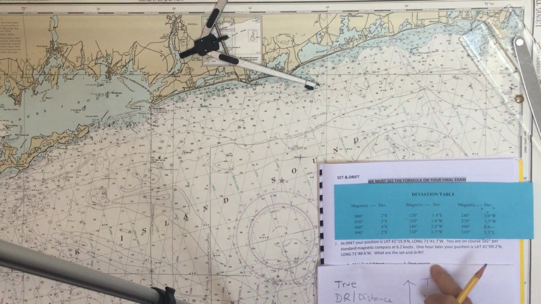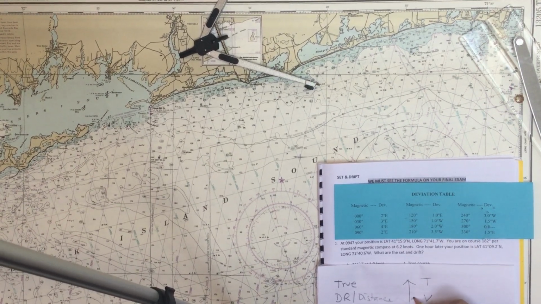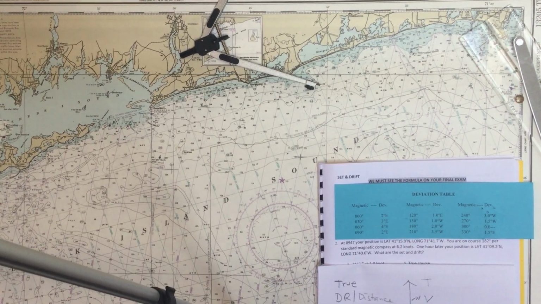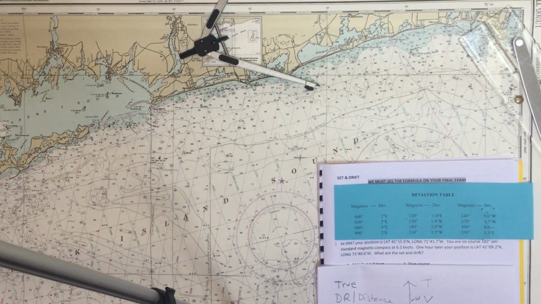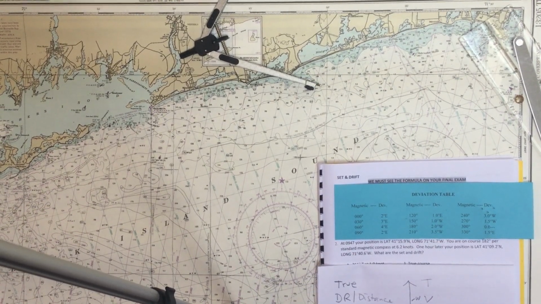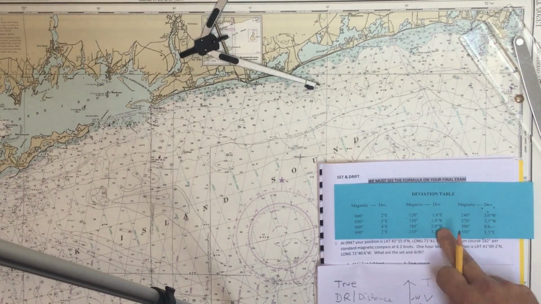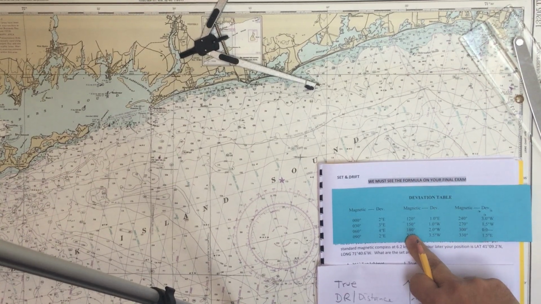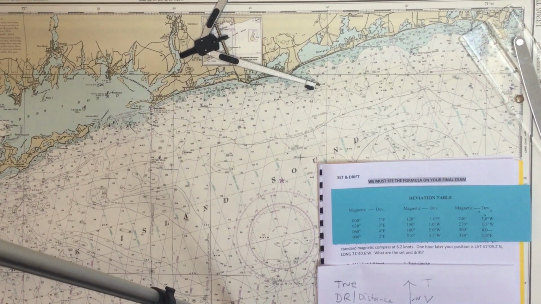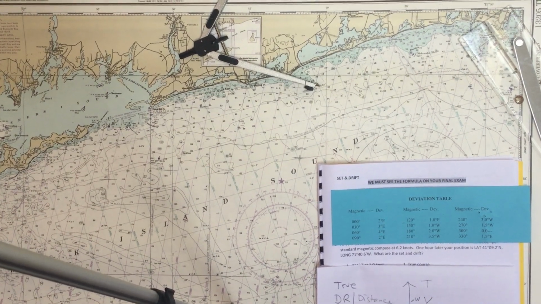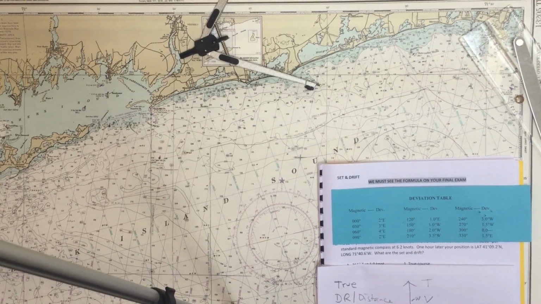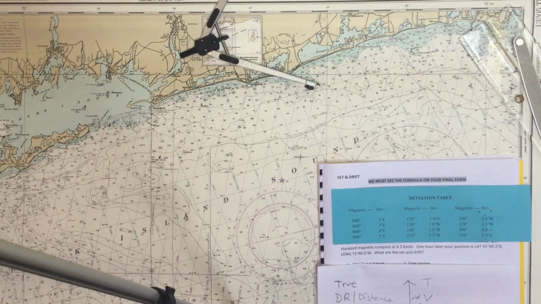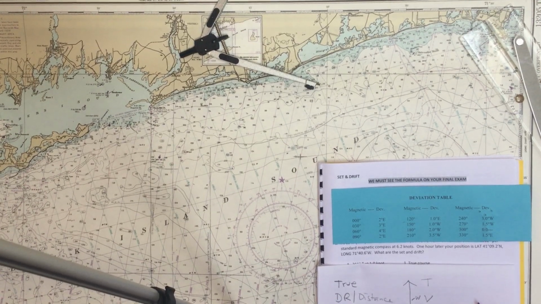So again, I'm going from compass to true. So if I'm going from compass to true, what do I do with those errors? If I have a westerly error, I'm subtracting. If I have an easterly error, I'm adding. So let's find what's the deviation for 182. Well, we've got 180, which is 2 west, so we'll go ahead and use that. It's pretty close. So 2 degrees west, and what do I do if I have a westerly error? I'm going to subtract it. So it's going to give me a magnetic heading of 180.